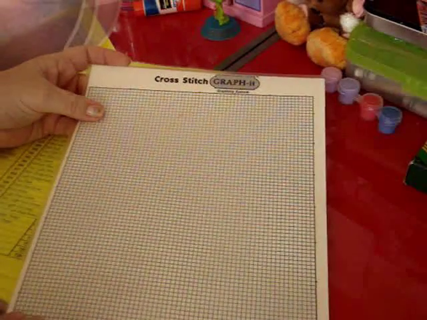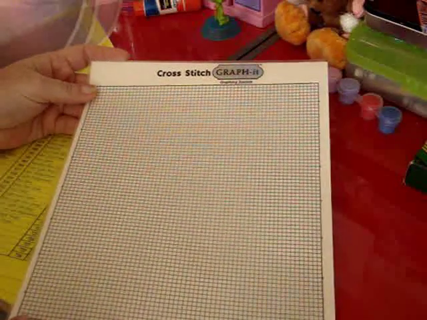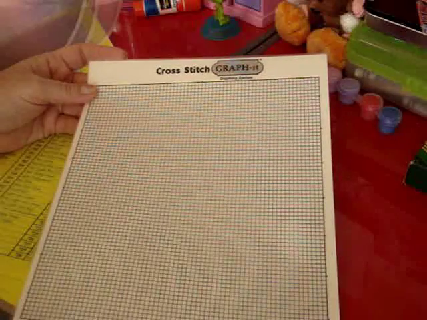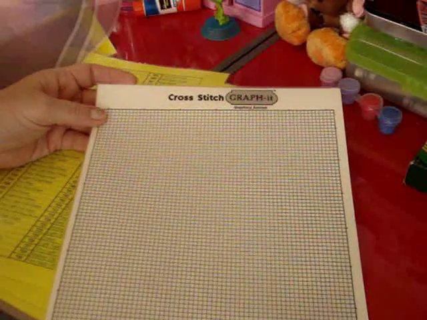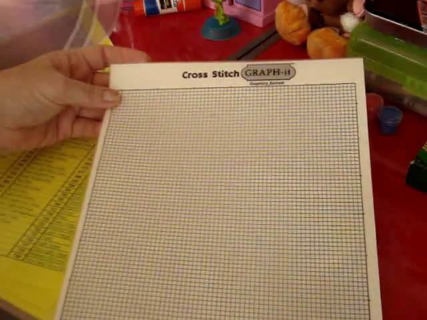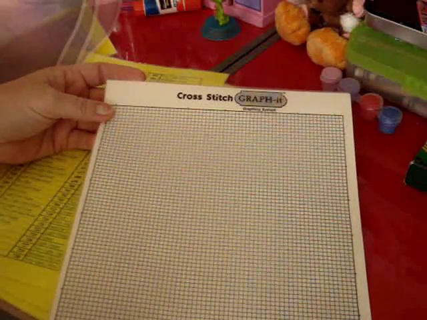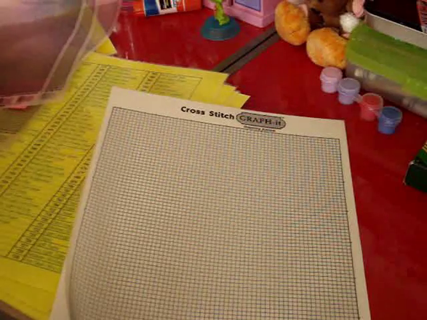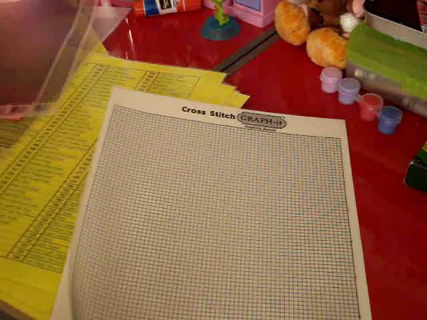Okay, I'm going to use this white paper. This one is 8 count, and this is so you can also make your own patterns for needlepoint as well. So this one is 8 stitches to an inch, so 8 count.